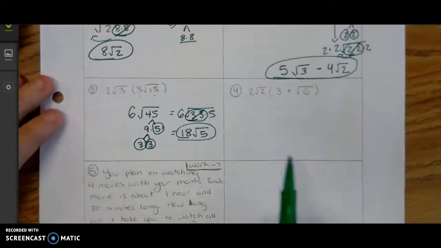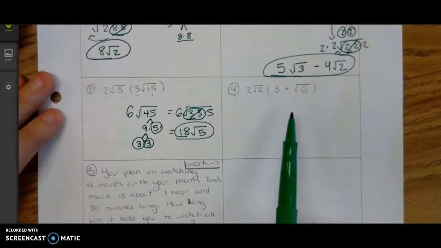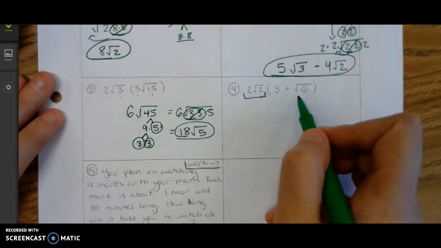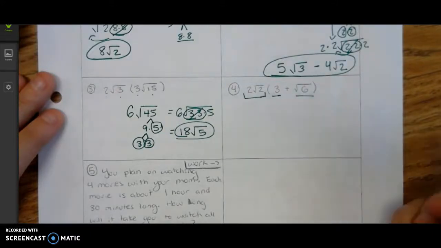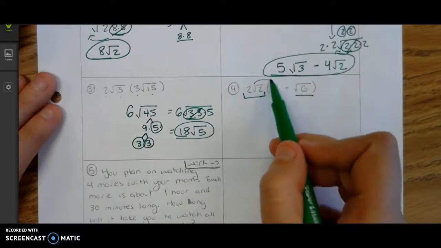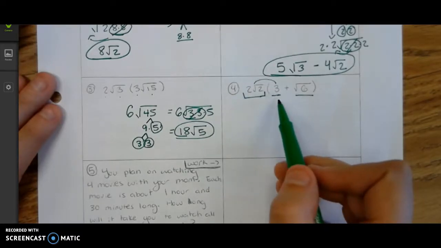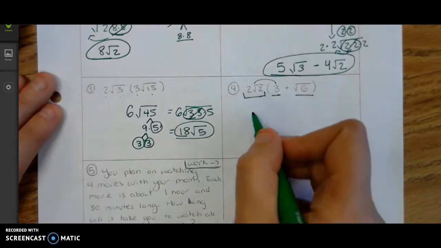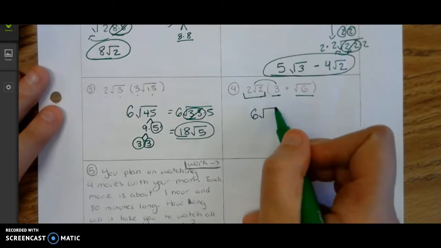Number 4 is also radicals. This time we're going to distribute. So when I distribute, I have to multiply this term times each term over here. So this is a binomial. There's 1 term, 2 terms. So I'm going to multiply this times both of them. This does not have a radicand because it doesn't have a radical. So I'm going to multiply the outside times the outside. 2 times 3 is 6. Square root of 2 stays by itself.